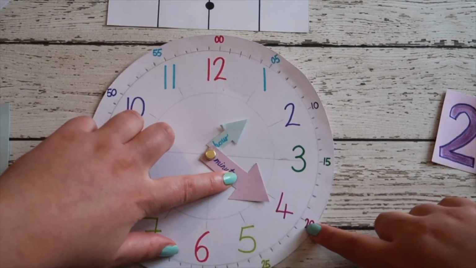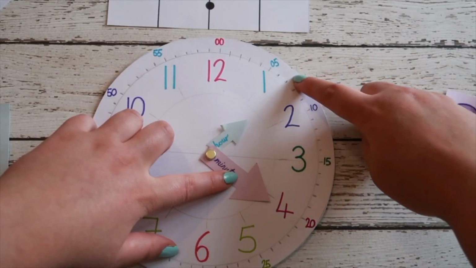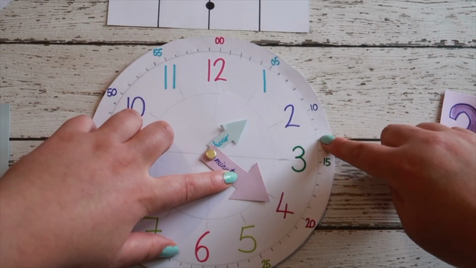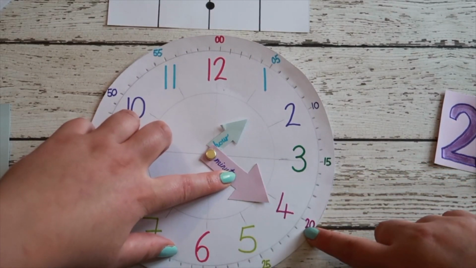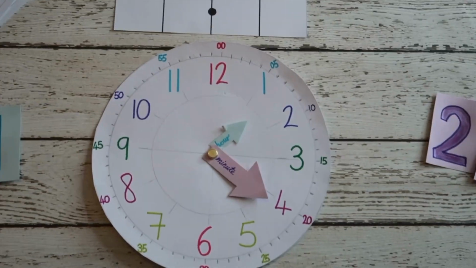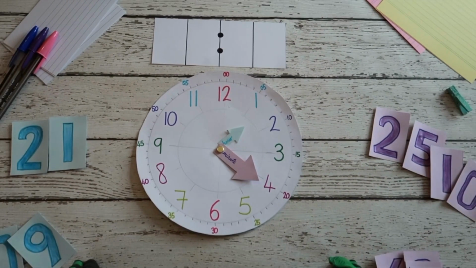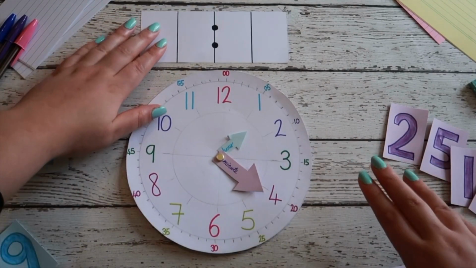Okay, let's have a look at another one. This time, if you have a look at the minutes, this one's a bit different. If you have a look at the minutes on the side, this one's actually on 21 minutes past 1. So this reads as 21 minutes past 1. We want to be accurate. So 21 minutes past 1, how would we write that?